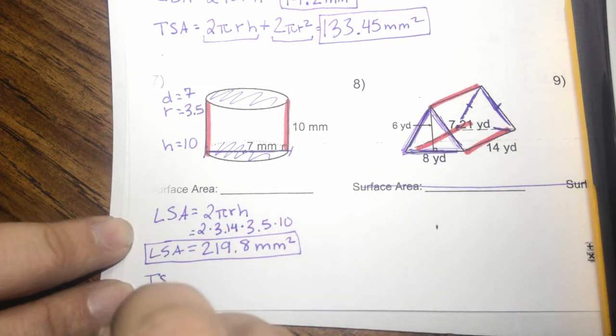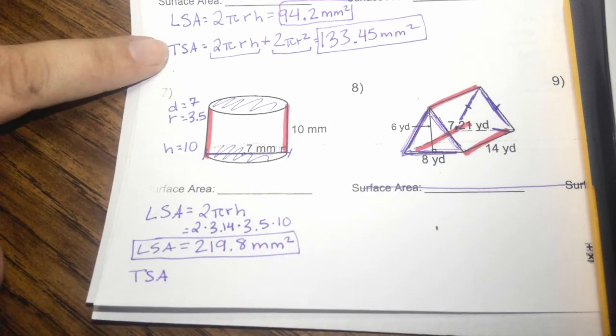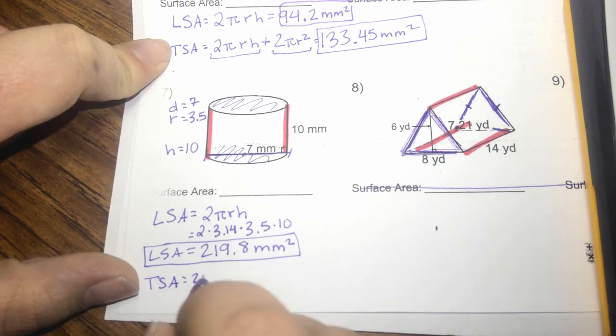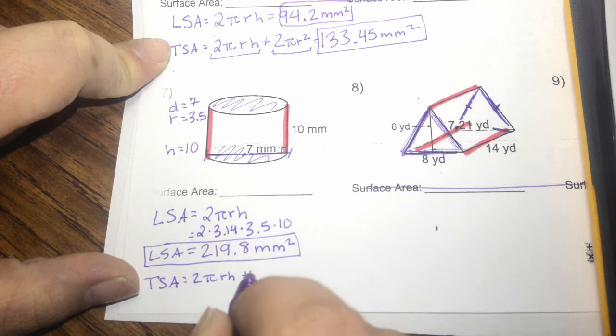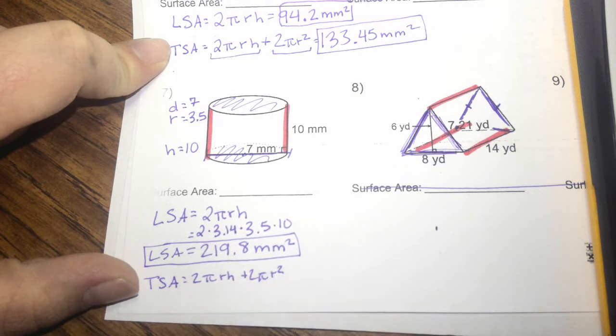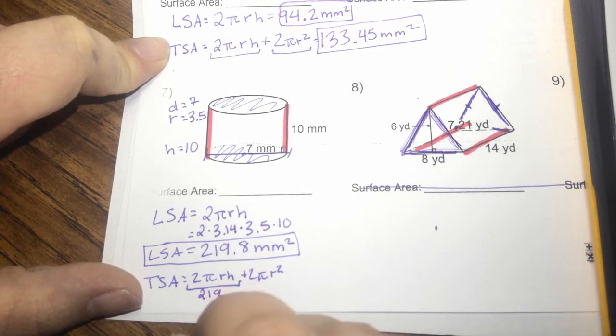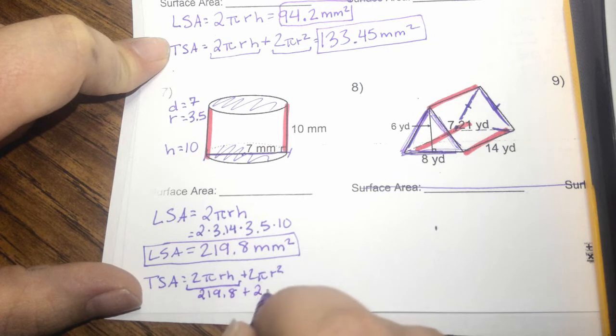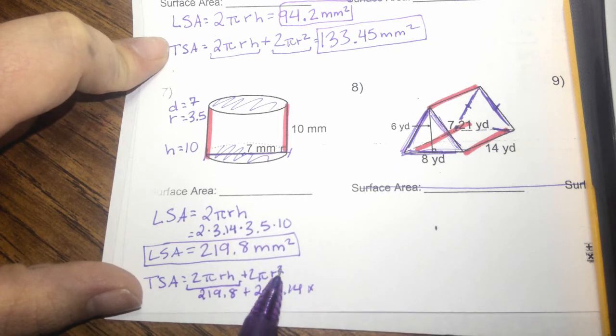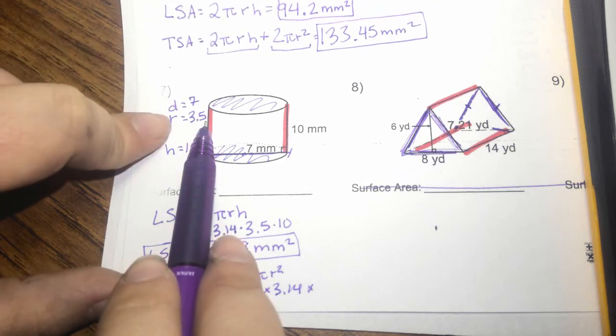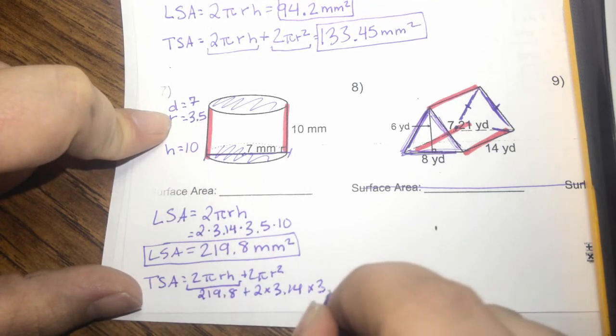So total surface area just uses this formula. 2 pi rh plus 2 pi r squared, which is exactly that 219 and 8/10 we have, plus 2 times 3.14 times, instead of r squared, since the radius is 3.5, we can type in 3.5 squared.